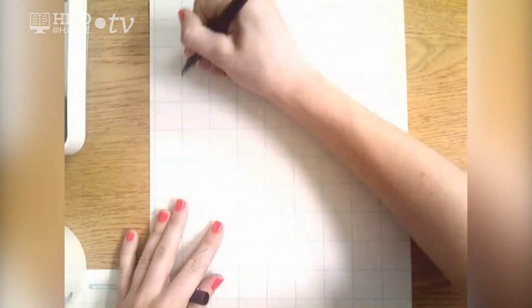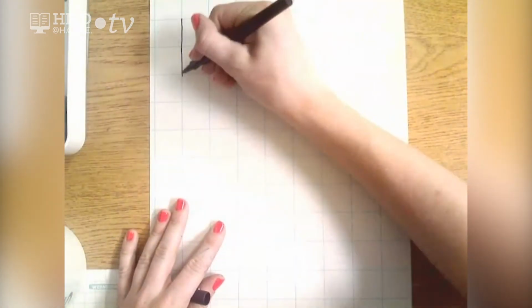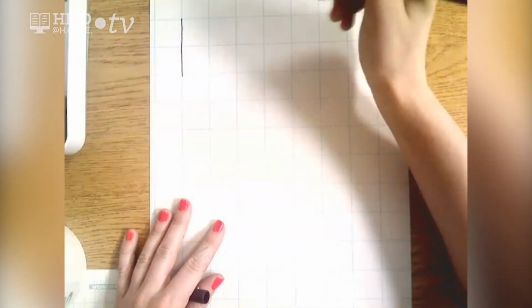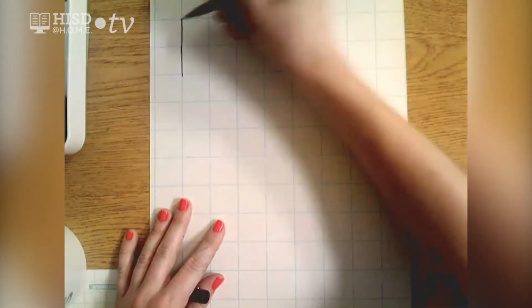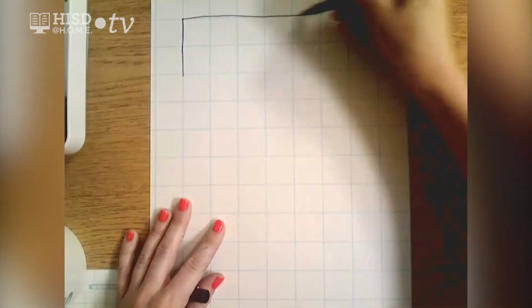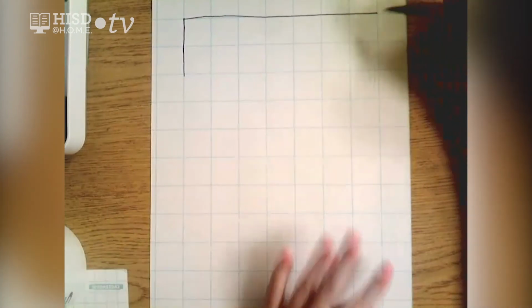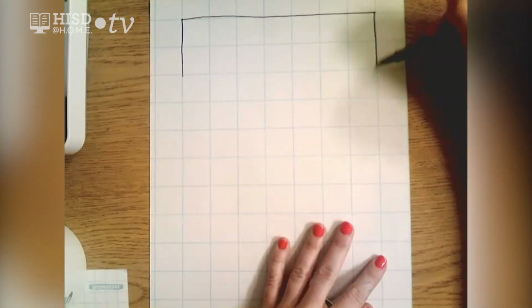I'm going to trace J. Okay, I need it to be a whole square so I won't be able to count it.